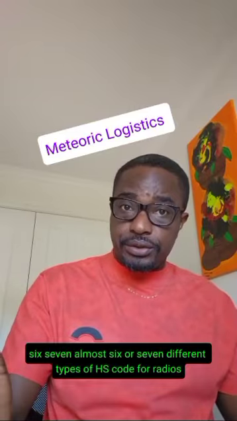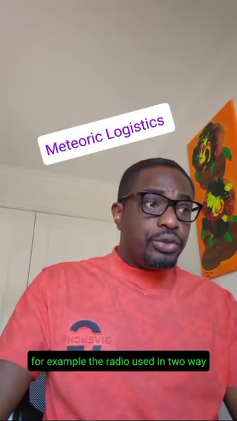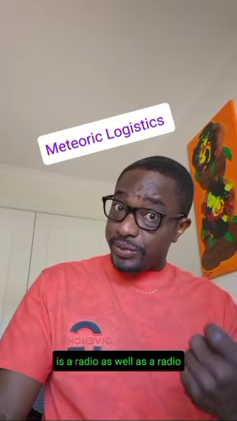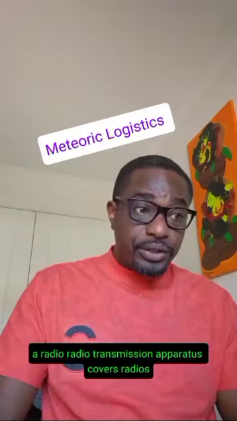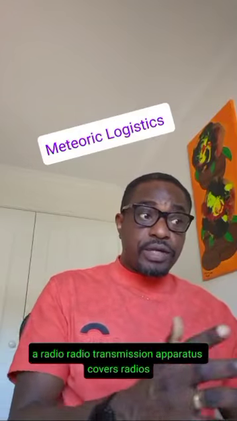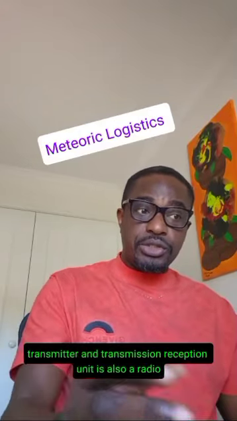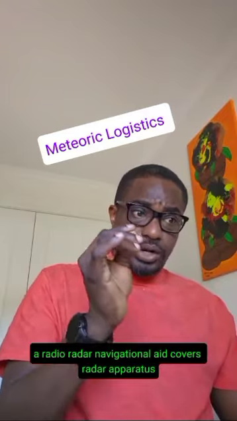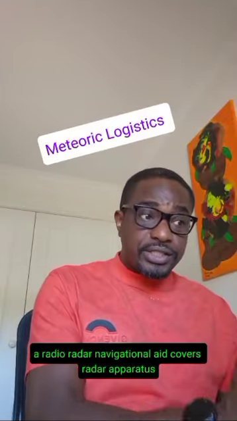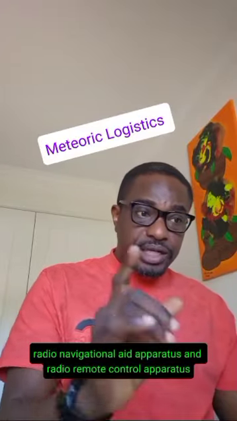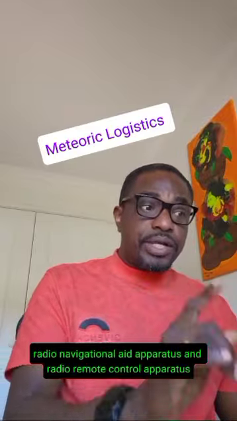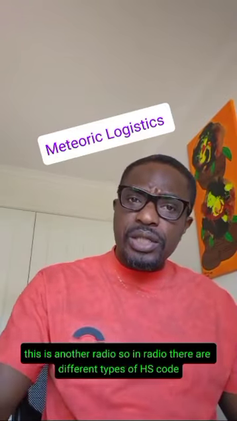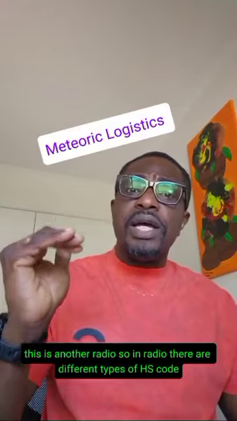HS code for radios. For example, the radio used in a two-way radio walkie-talkie is a different HS code. It's read as a radio. A radio transmission apparatus covers radio transmitters and transmission reception units. That is also a radio. A radar navigational aid covers radar apparatus, radio navigational aid apparatus, and radio remote control apparatus. This is another radio. So in radio, there are different types of HS code.